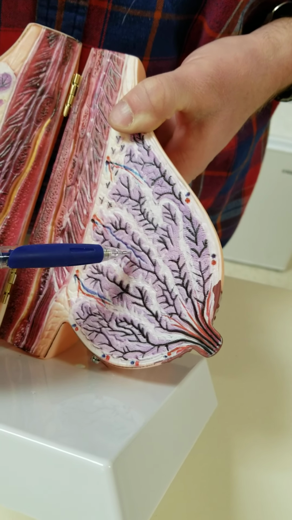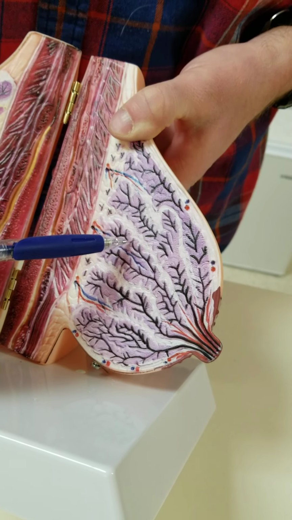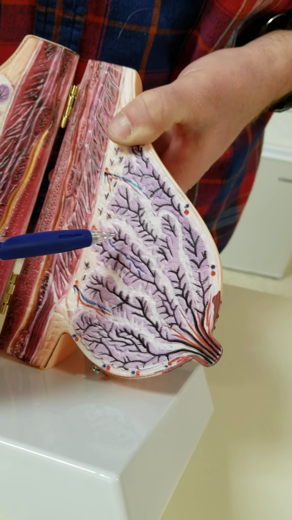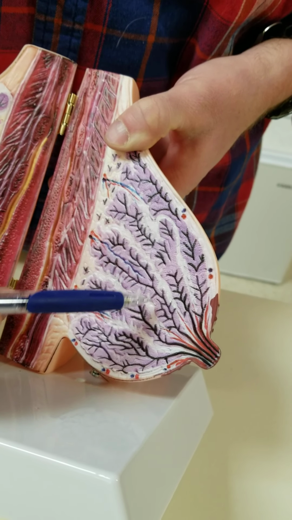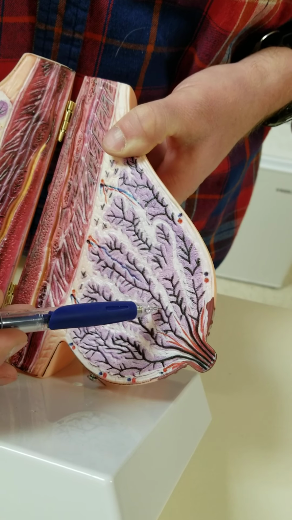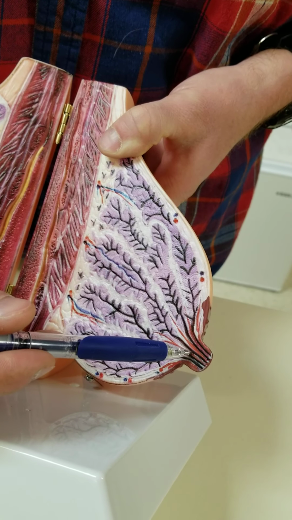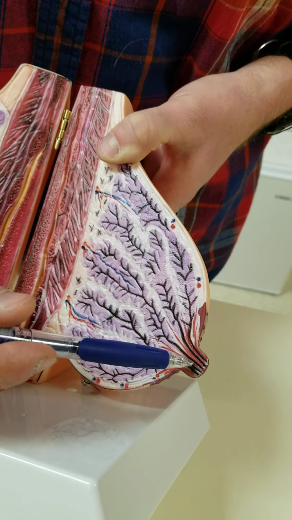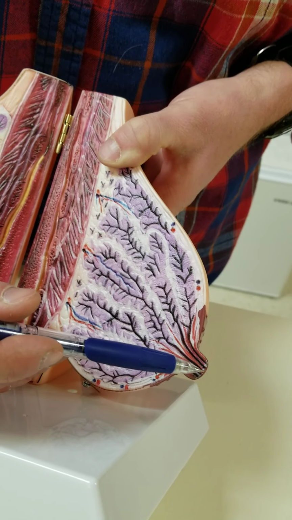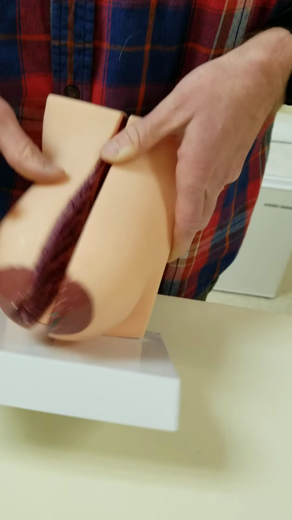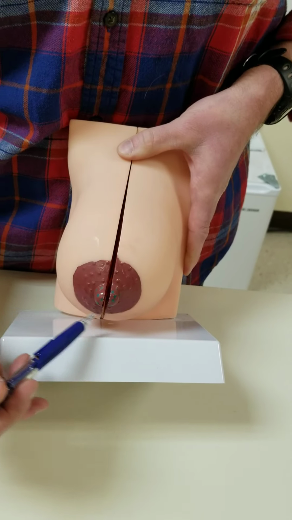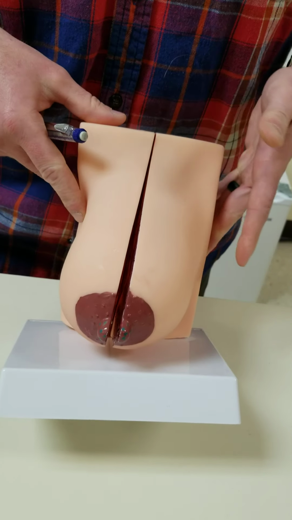So within the lobe, there'll be smaller lobules that you'll have. So you have lobules into lobes with a lactiferous duct leading out to the lactiferous sinus, which sits just inside the nipple. And then it would open up into the nipple, which is surrounded by the areola.